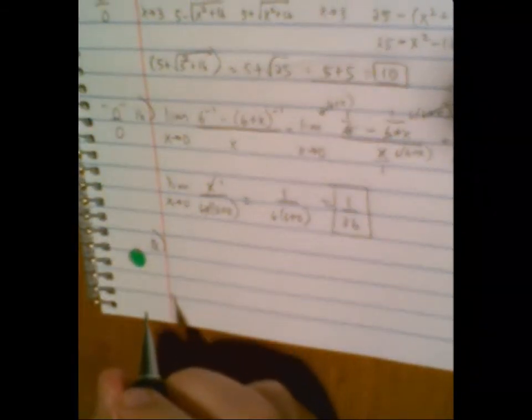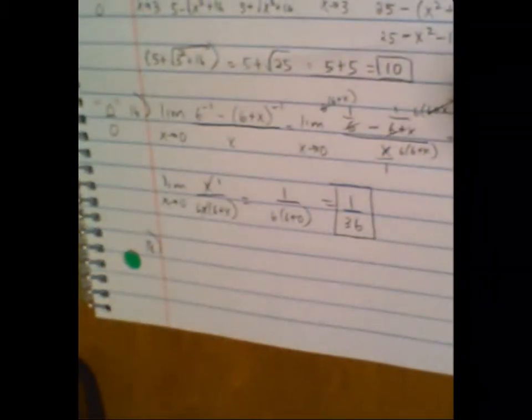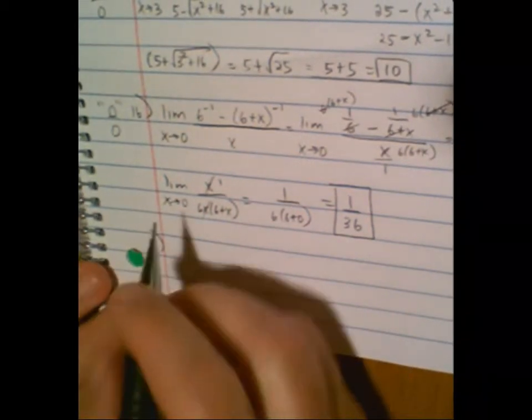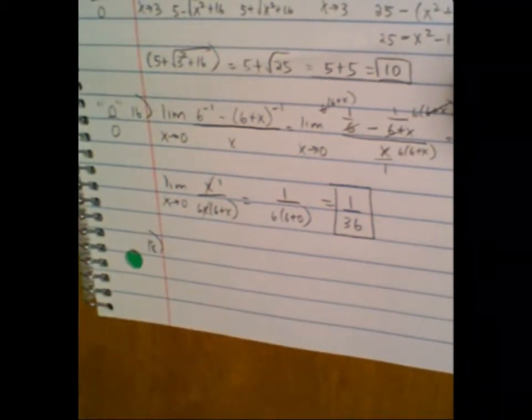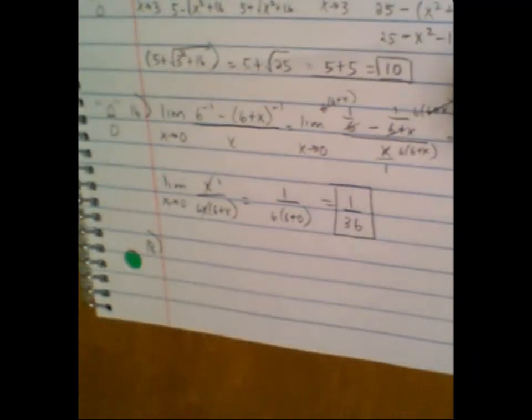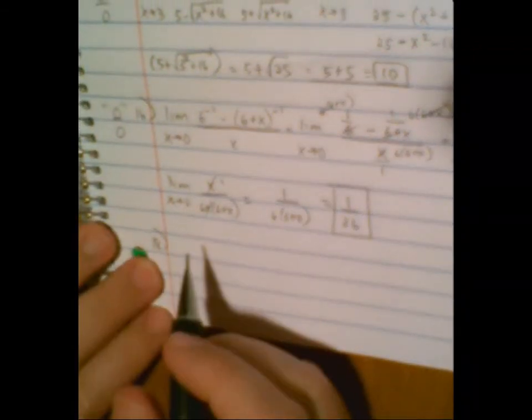Number 18. Okay, now we're doing the different types. Now we're going from approaching a number to the limits as x approaches positive or negative infinity.